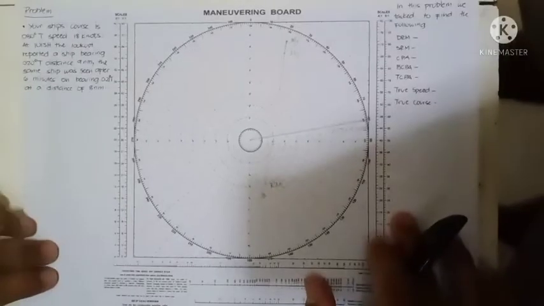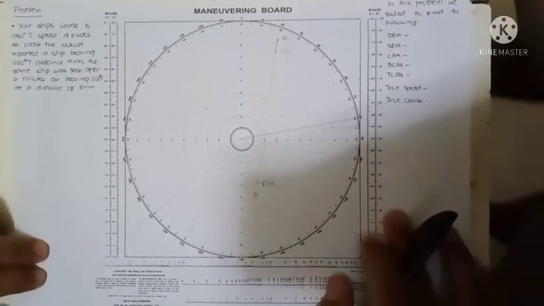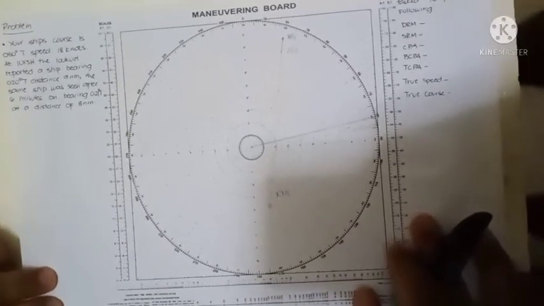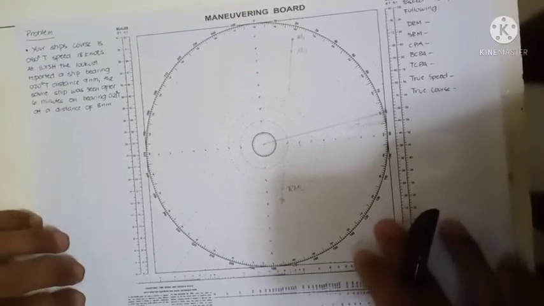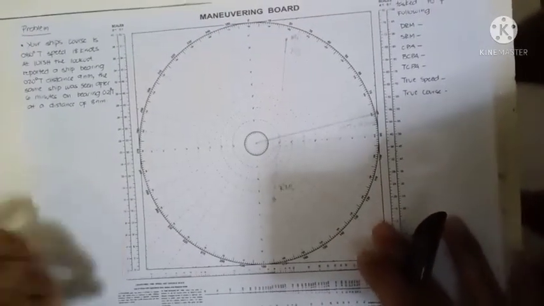So the next step is to transfer the RML line to the center in order to get our DRM.